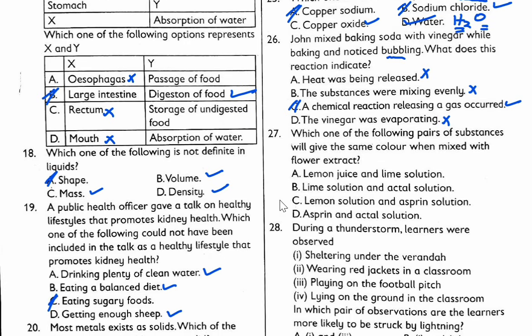Number 27. Which one of the following pairs of substances will give the same color when mixed with flower extract? A, lemon juice and lime solution. B, lime solution and Actol solution. C, lemon solution and aspirin solution. D, aspirin and Actol solution. So to start with, you have to understand this. We are mixing with the flower extract, which is a plant extract. So this is treated as an indicator. This is where the trick is. So flower extract means that we're going to use a plant extract as our indicator.